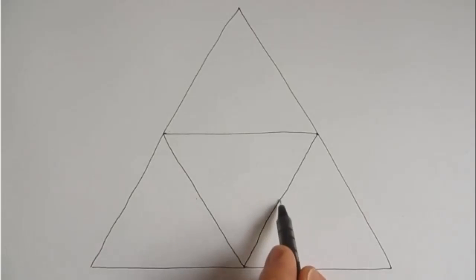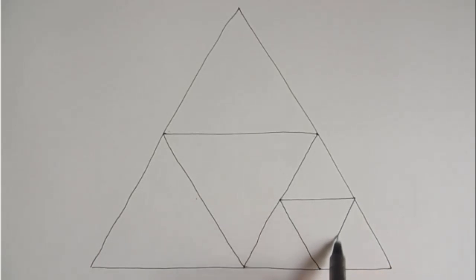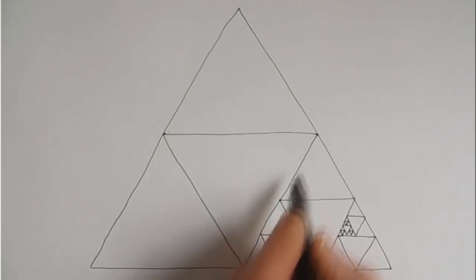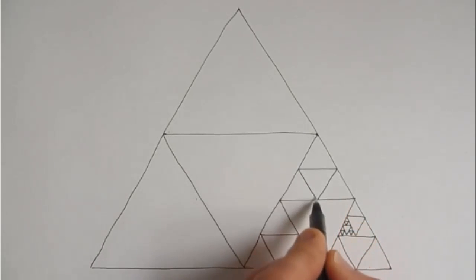Next, I find the 3 halfway points of the bottom right triangle and draw 3 dots and then join them to make a new set of triangles. I repeat this process again and again. I move on to repeat this process for every upright triangle that I create. A symmetrical pattern appears as you repeat this process. The triangles get smaller and smaller, or bigger and bigger if you start extending the original triangle that we started with.